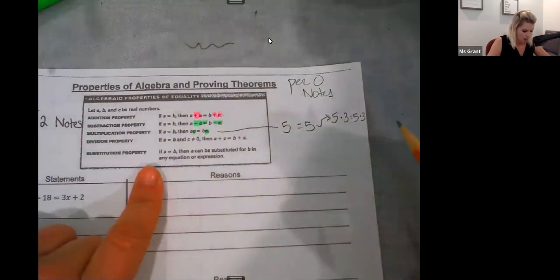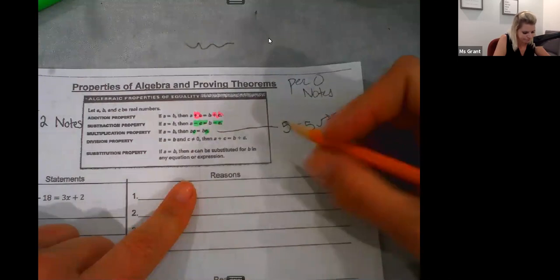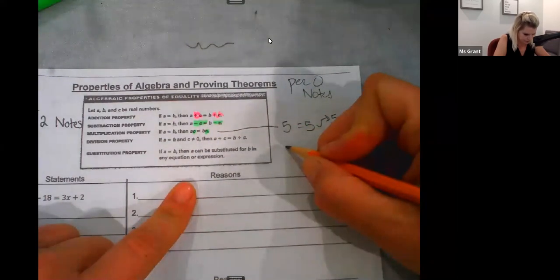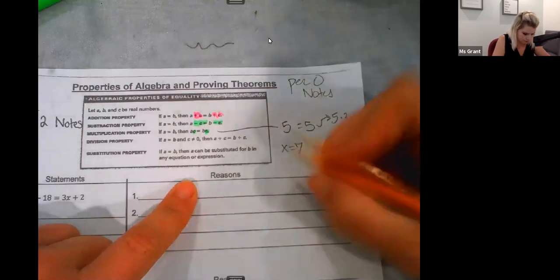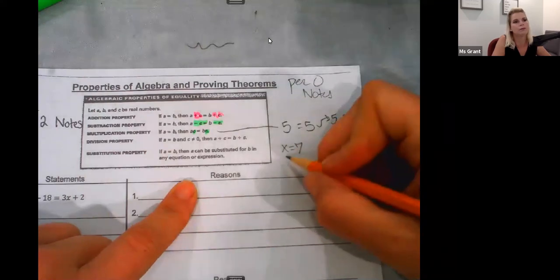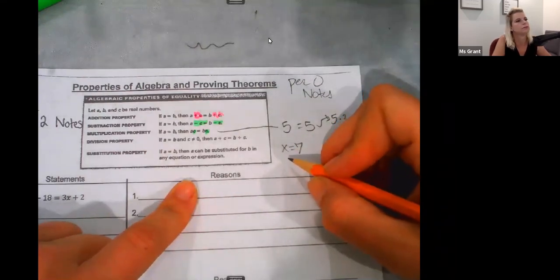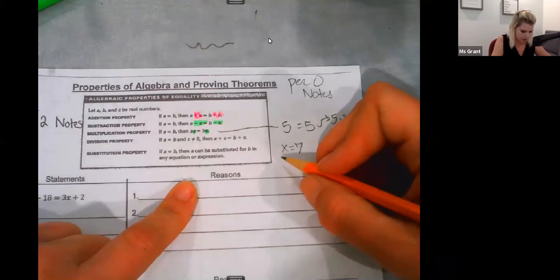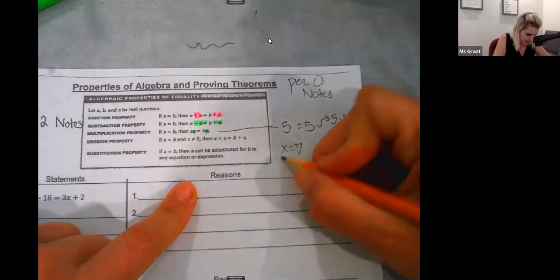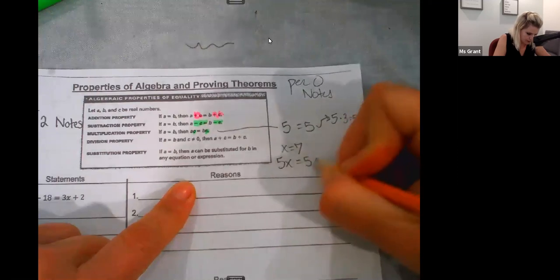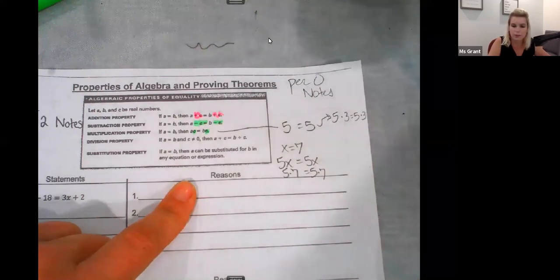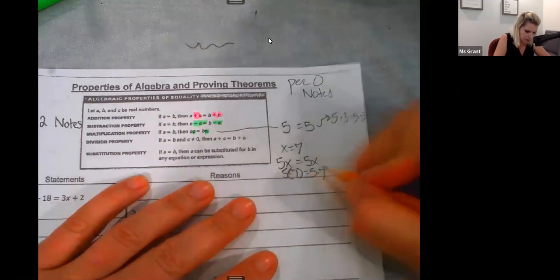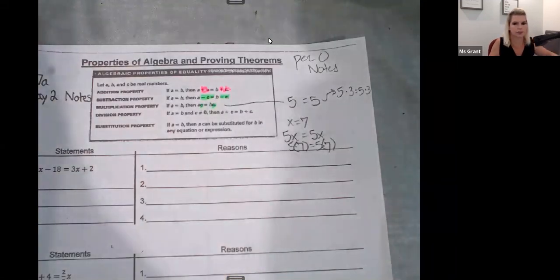Substitution. Okay, if I know that x equals 7, then I could say 5x equals 5x, 5 times 7 equals 5 times 7. I can substitute in, instead of an x, I can replace it. A lot of people like to put it in parentheses to substitute. That's fine too.